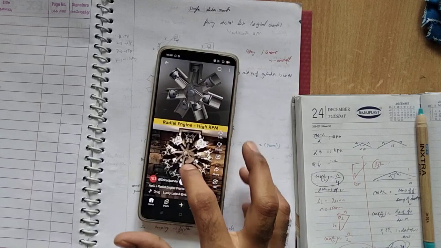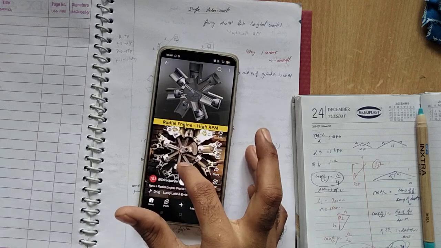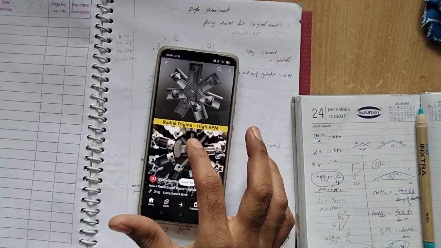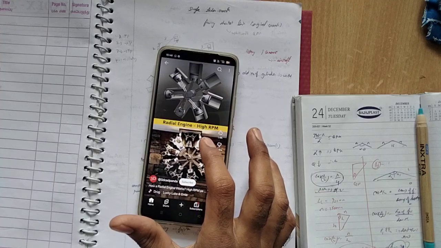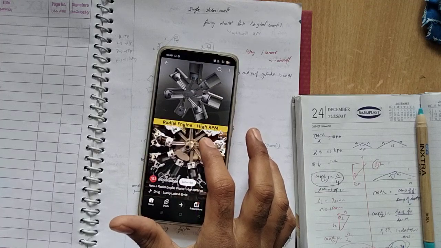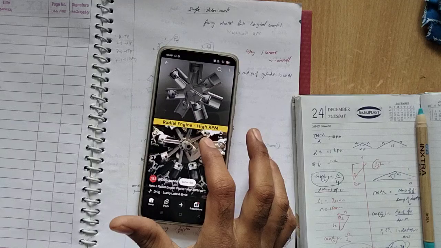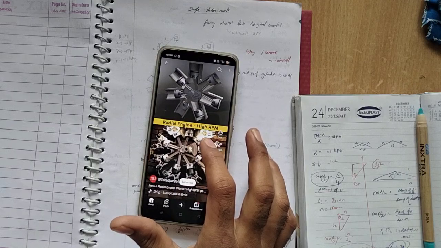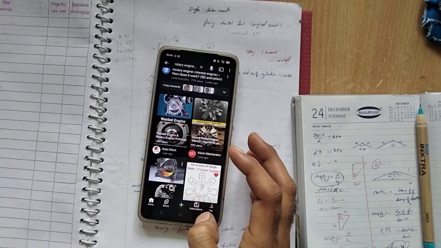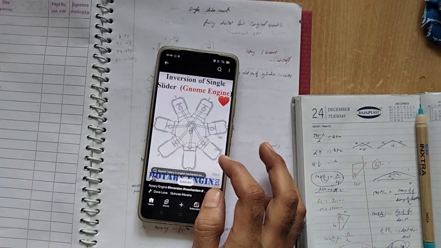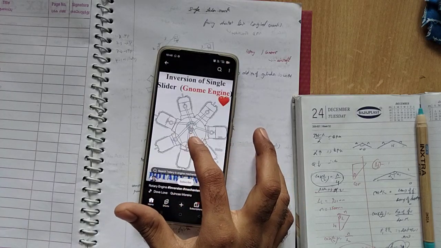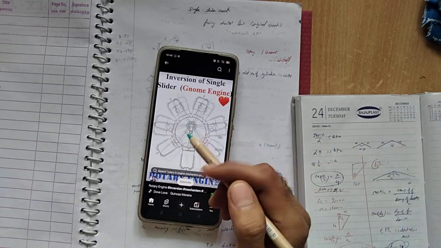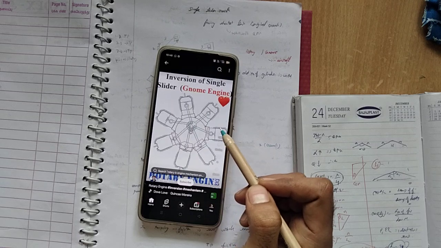So you can see guys, in this the link behind is fixed, but each and everything else is moving. You can see this one is fixed, but the remaining parts are all moving.